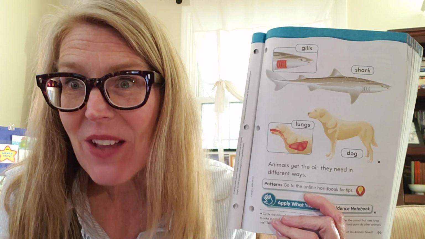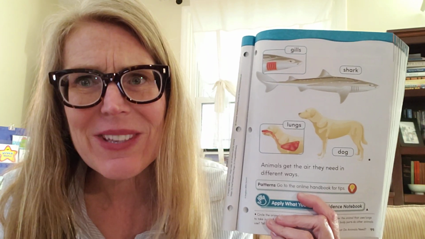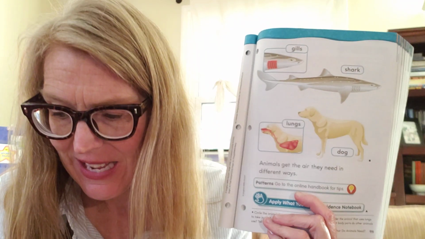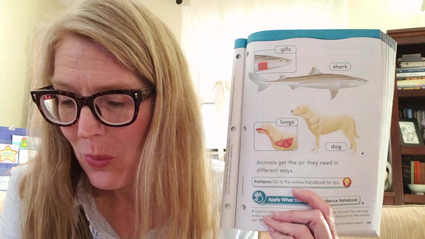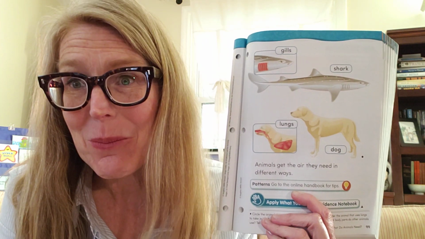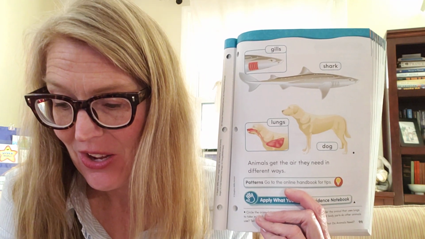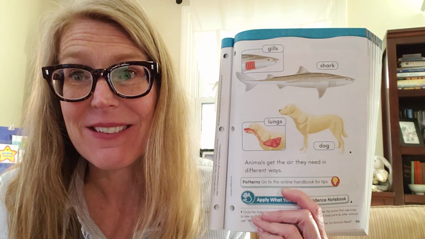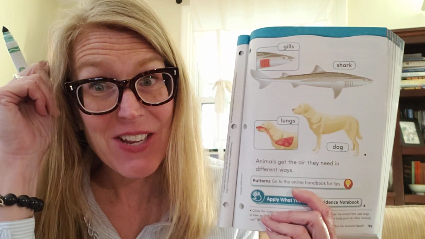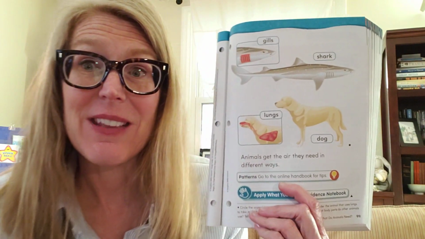In the video, they talked about what are the two different ways animals and people, well, more animals because people get it through our lungs, right? We don't have the other ones. What are the two ways that animals get air that they need over and over again? Very good. There are two different ways.